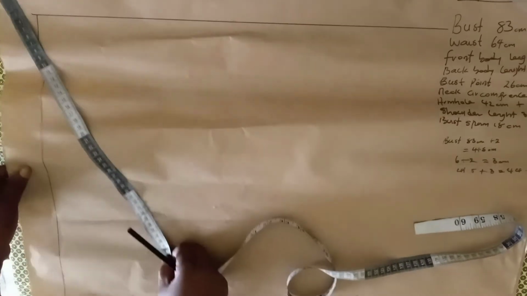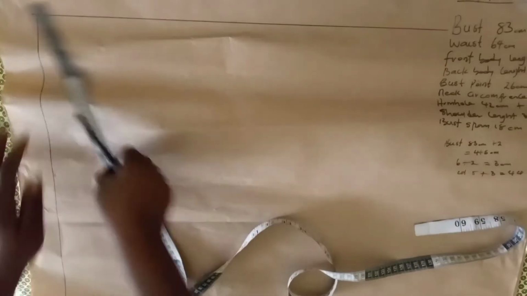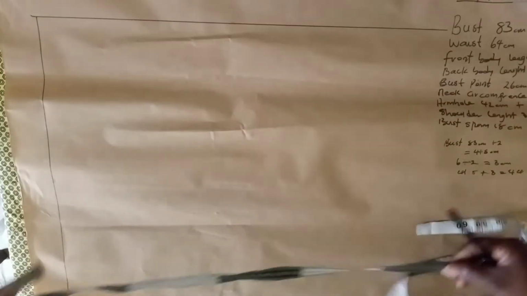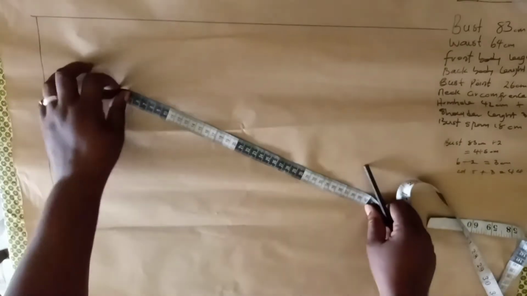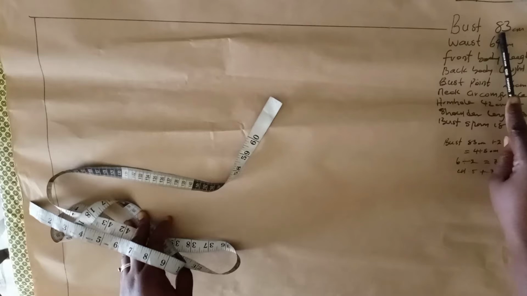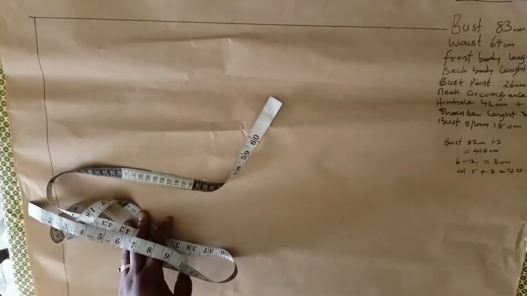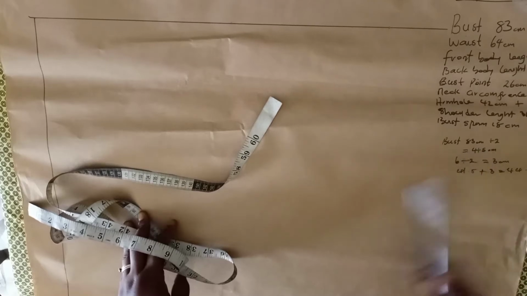Now, you put a dot there to indicate the 39 centimeter. Now, how to get the frame? We need to divide our bust into two and also divide the tolerance into two.